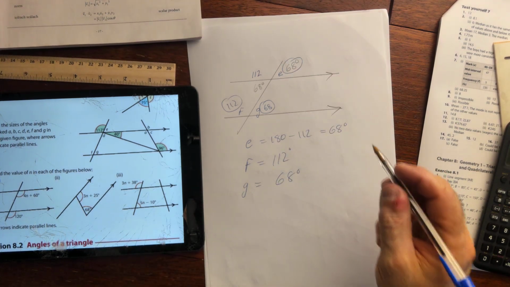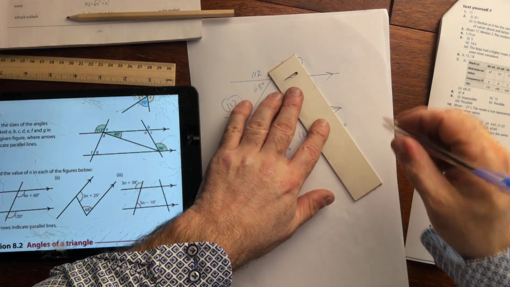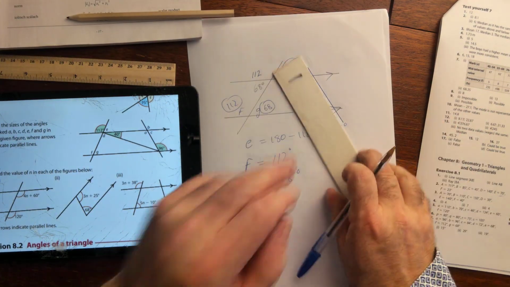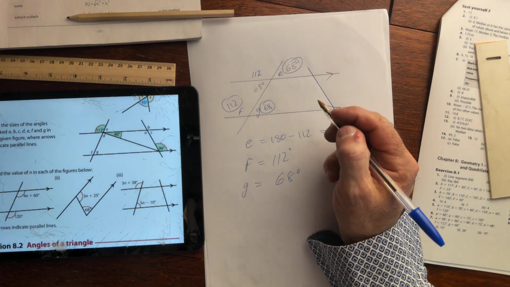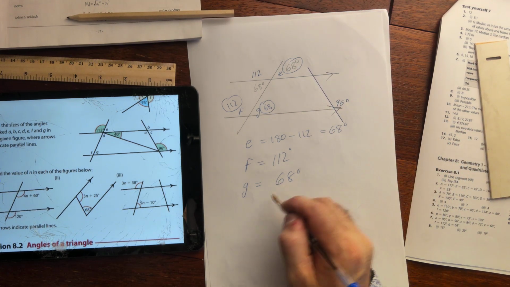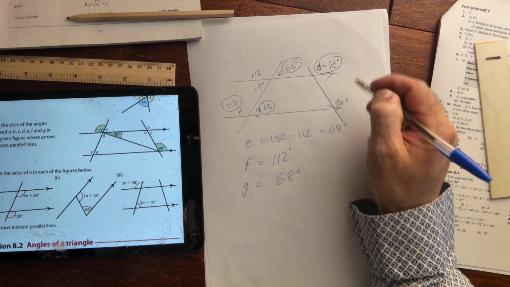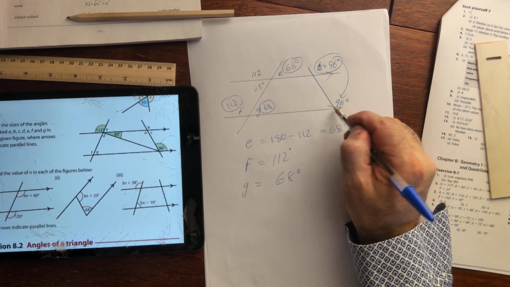Okay, now we can continue on our diagram. We have a 96 here, so B is 96 because it corresponds to that.